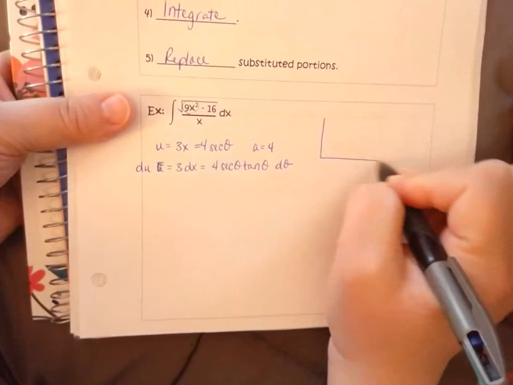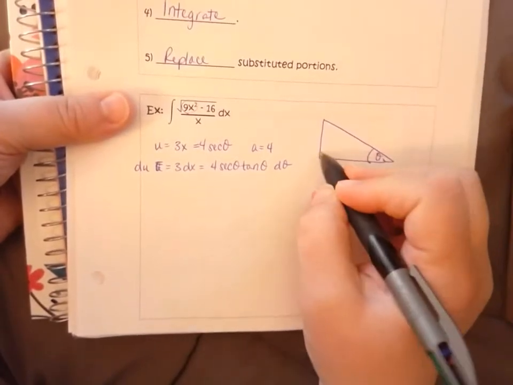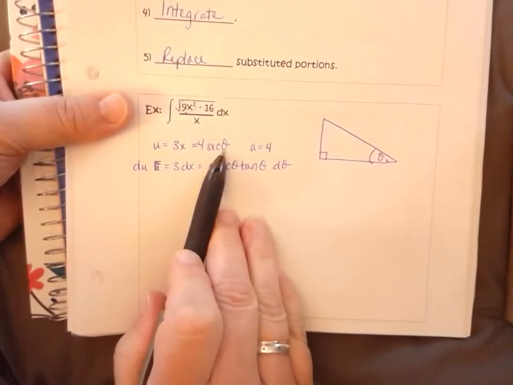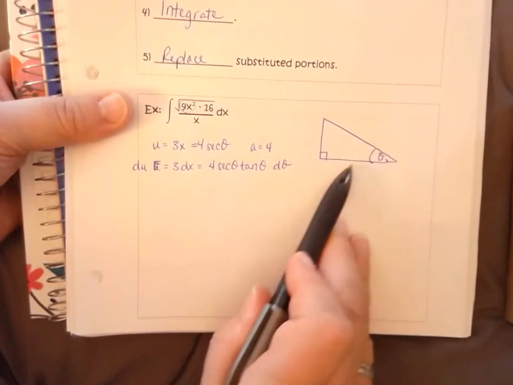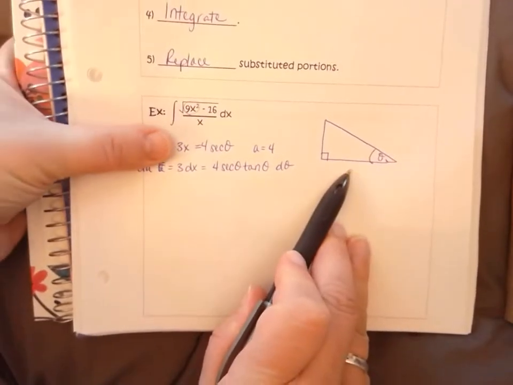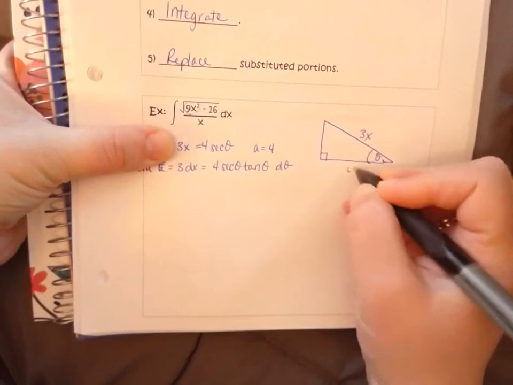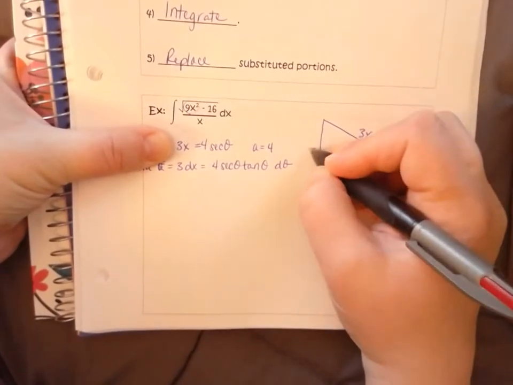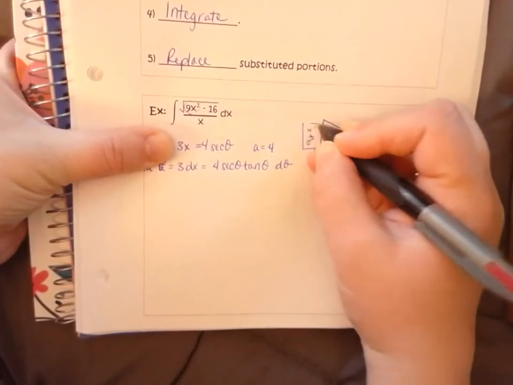I'm going to just do this to get it out of the way as well. I know that according to this statement, secant, which is not adjacent over hypotenuse, but rather hypotenuse over adjacent, is equal to 3x over 4. This portion is going to be the square root portion, which we already know is 9x squared minus 16.